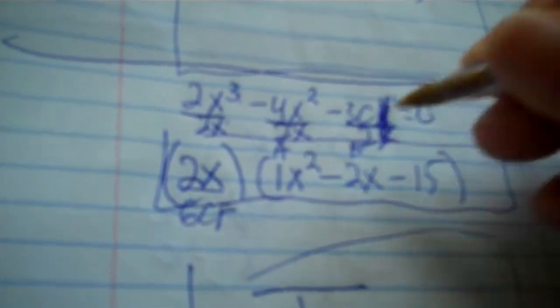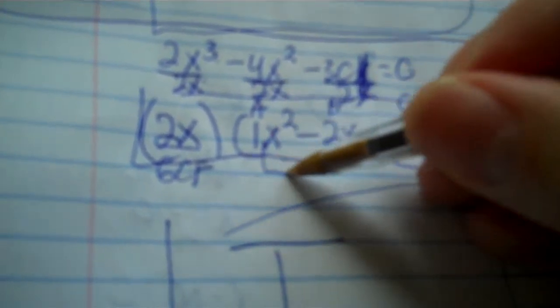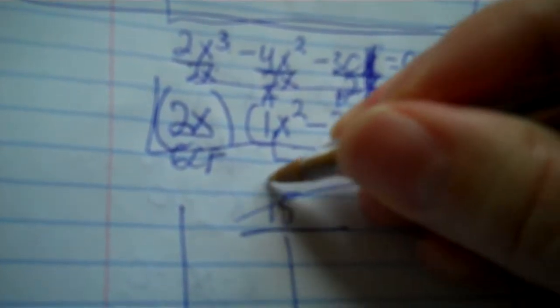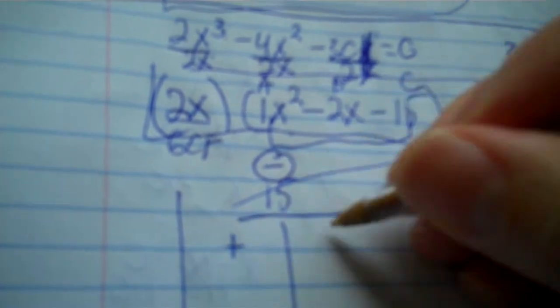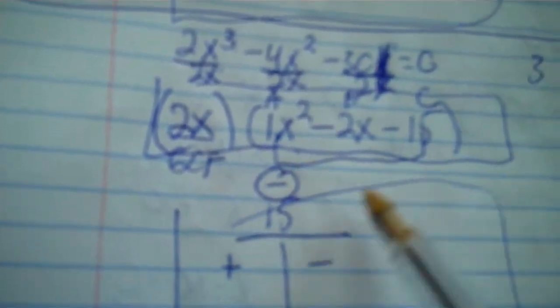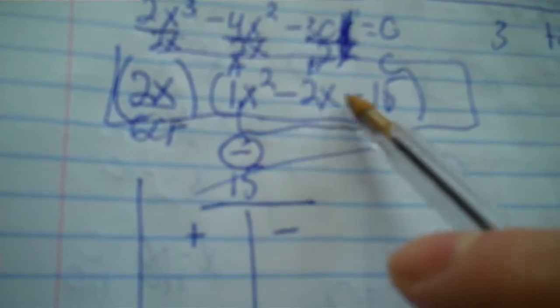Okay, now your T table, you do your A, your B, and your C, and you take 1 times negative 15, and that's negative 15. So it's a positive times a negative. Remember, don't do anything with that 2 when doing the chart. You're just focused on these 3.